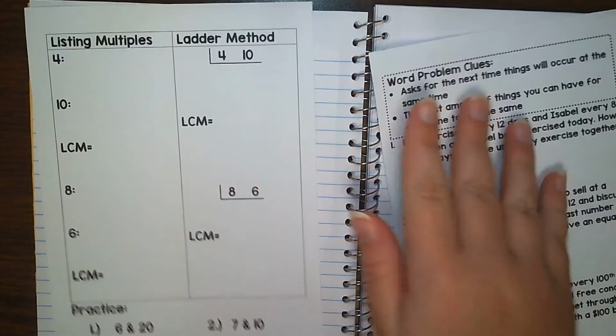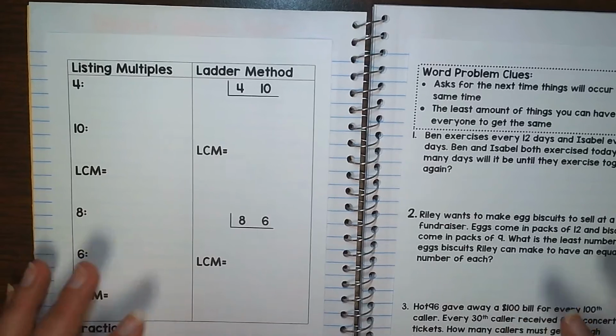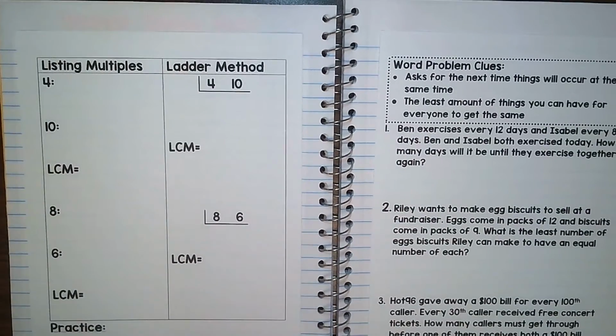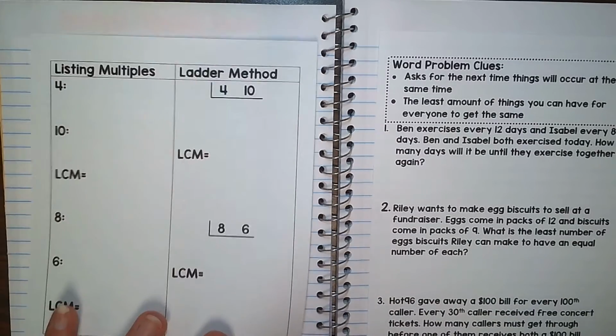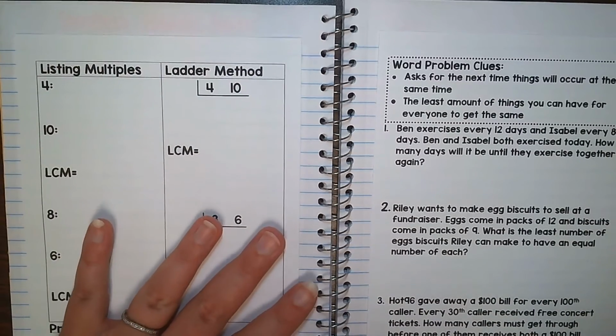Okay, today we're going to work with least common multiples. So we've got these 2 pages that are in our notebooks. Put a dot in each corner. Hopefully we're getting better at our gluing skills.